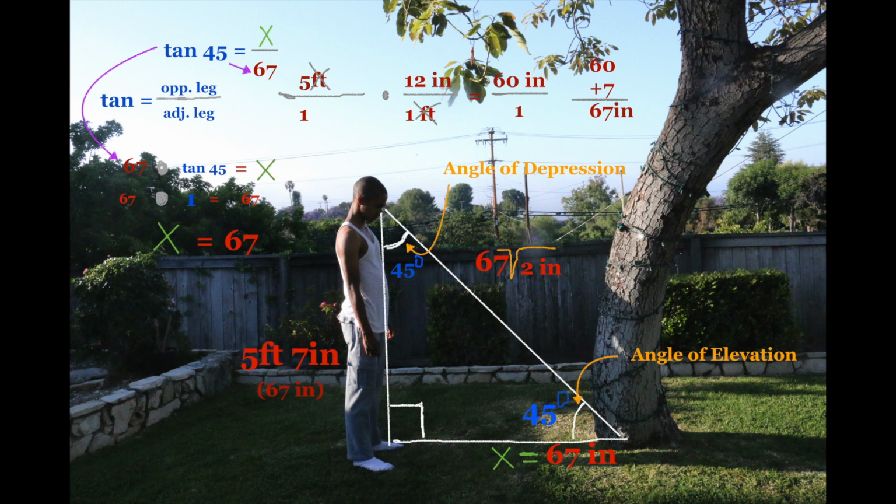In other words, you can simply just memorize that a 45, 45, 90 degree triangle has both legs congruent, and the hypotenuse is, like I said before, whatever the length is for the legs times the square root of 2.